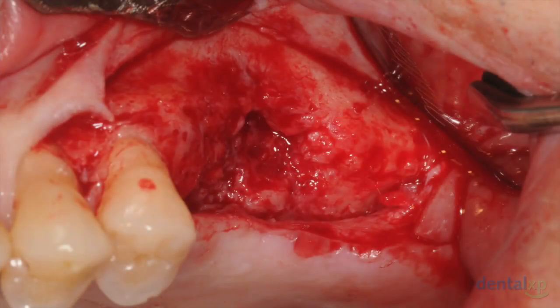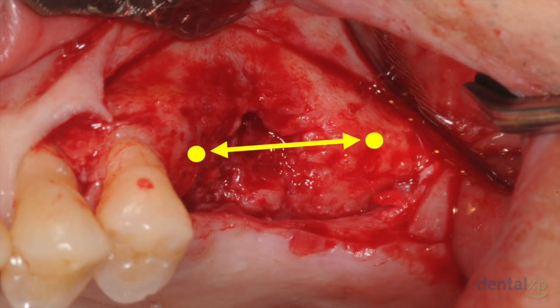So we'll access the site with a crestal incision and a generous flap to access the ridge and the lateral aspect of the maxilla for a conventional sinus lift. And here we see the vertical defect with good bony height at the distal and proximal aspects, creating the described arch form. In preparation for bone harvesting, we'll first measure the length of the desired bony shell.